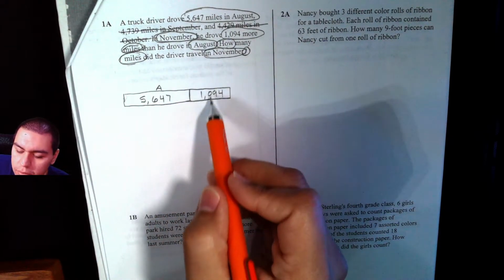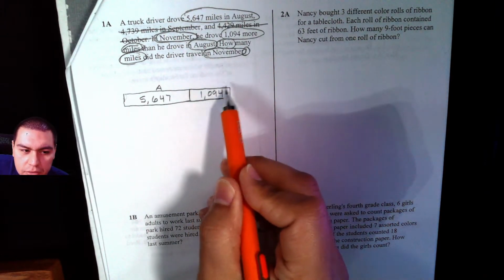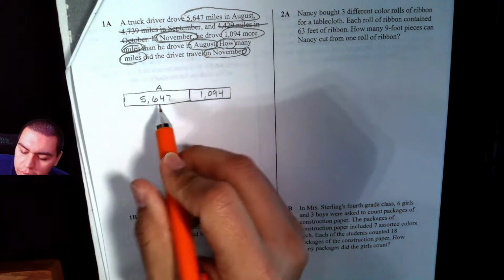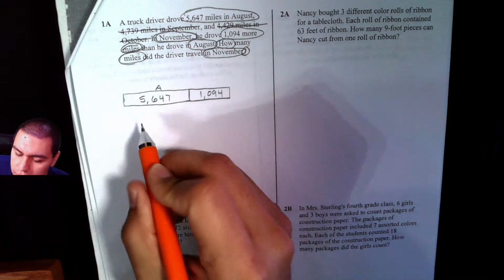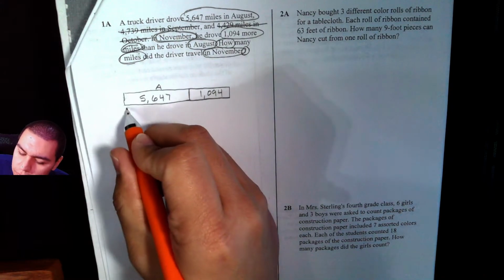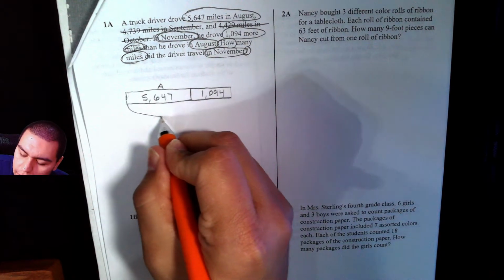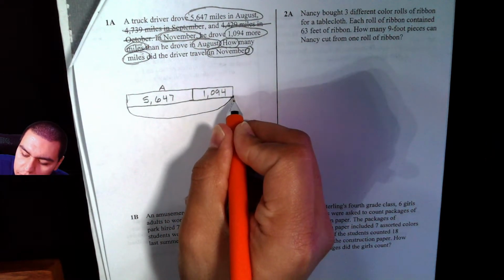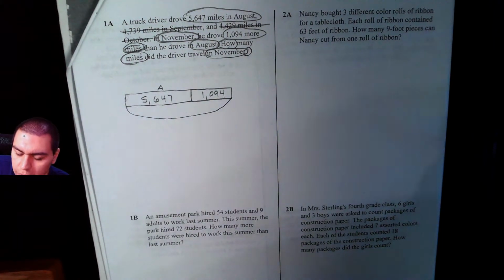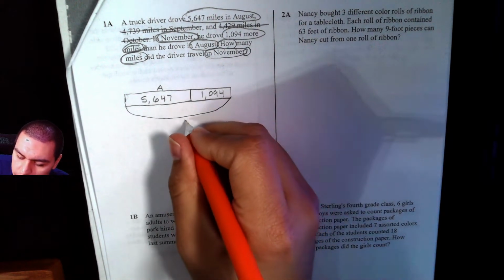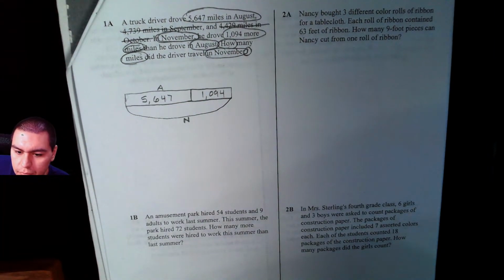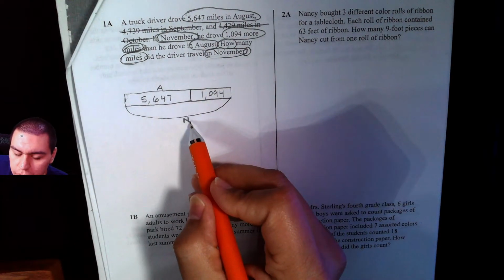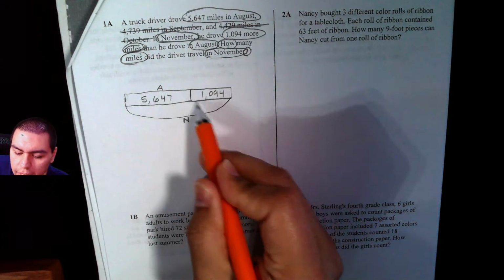And for November, November is not just the extra. November is August and the extra. So I'm going to draw kind of like a bubble, squeezing the two parts together. And I'm going to put an N for November. So November was my August and my extra.